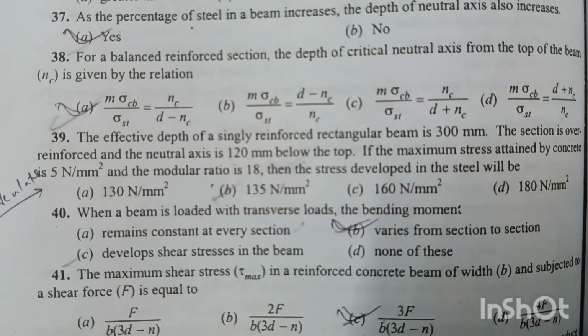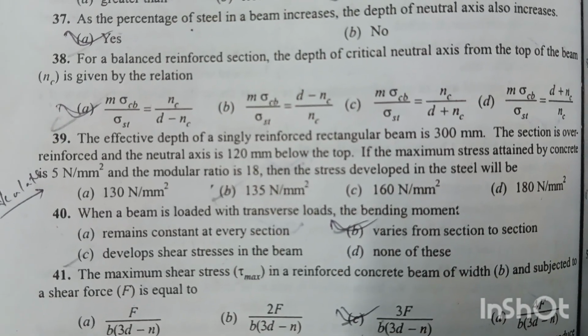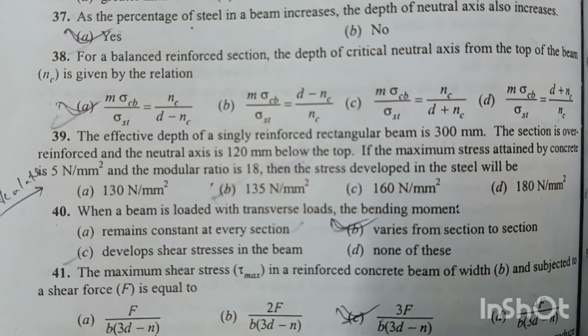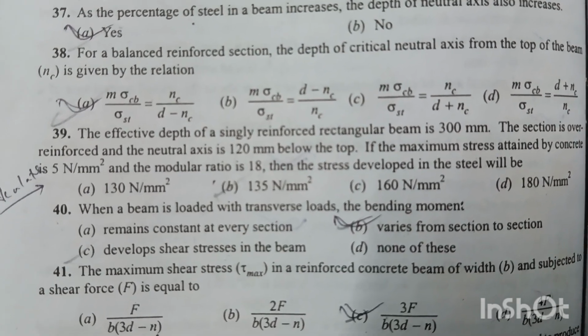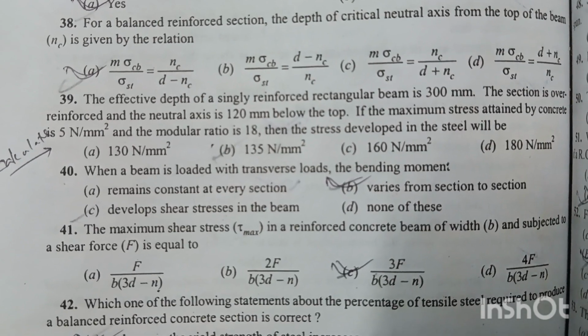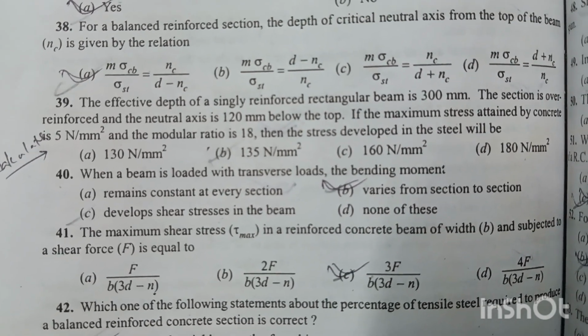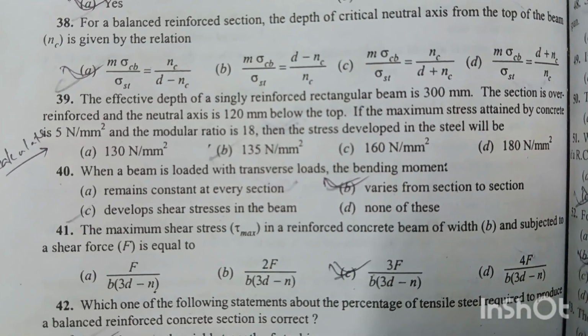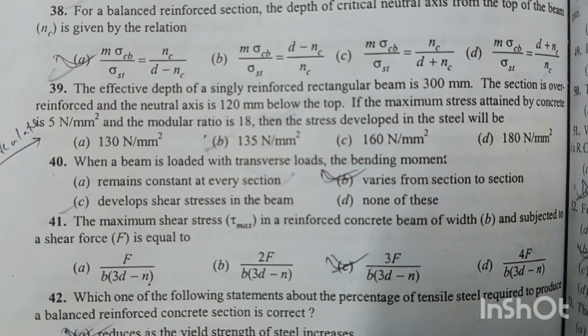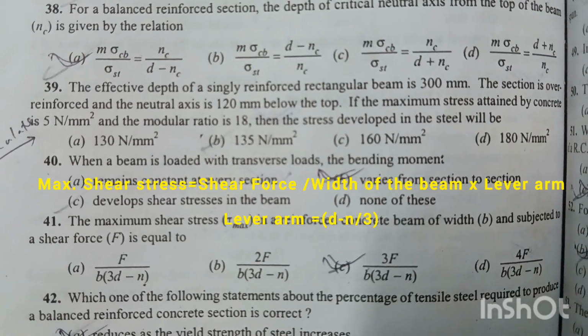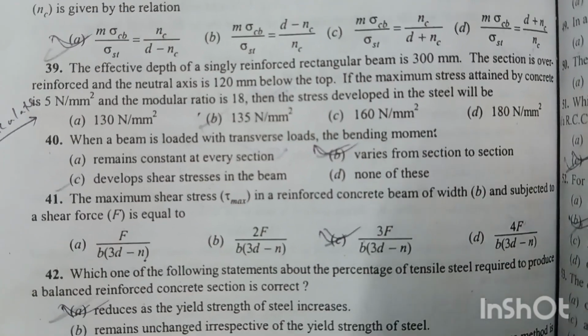Question number 40. When a beam is loaded with transverse load, the bending moment varies from section to section. Option B is the right answer. Question number 41. The maximum shear stress in a reinforced concrete beam of width b, subjected to a shear force F, is equal to 3F divided by b into (3d minus n). Option C is the right answer.